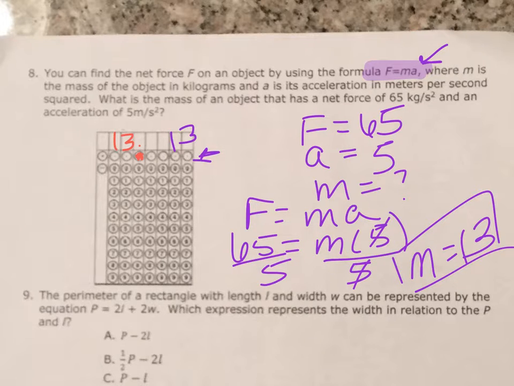All right, so we forgot to go check our answer. So force equals mass times acceleration. We say mass is 13 and acceleration is 5. 13 times 5 is 65, so it works.